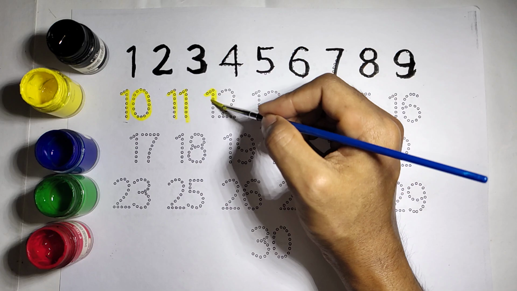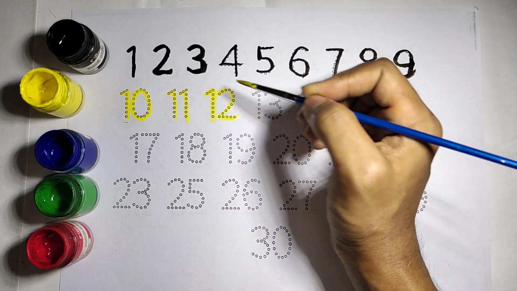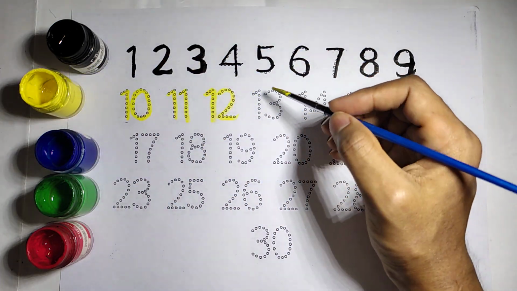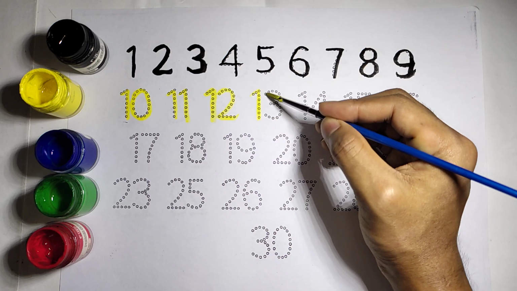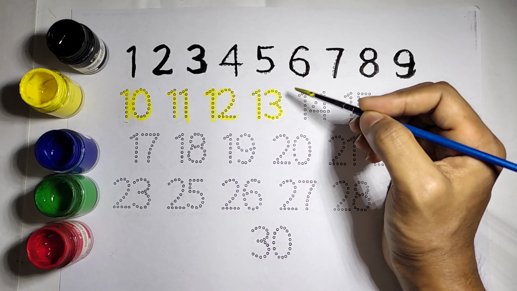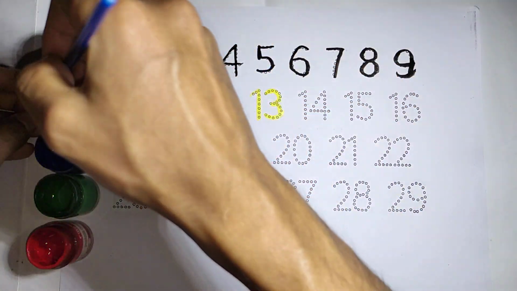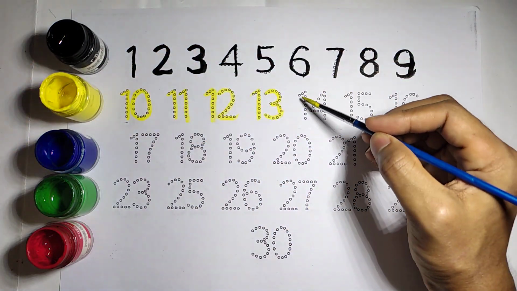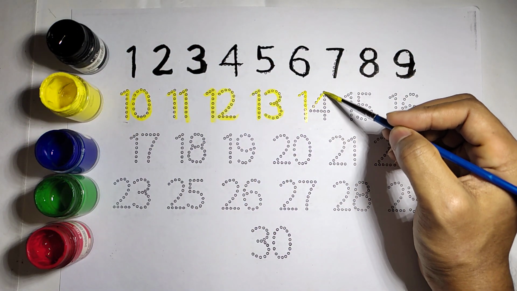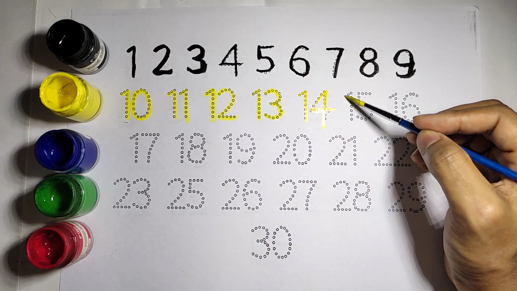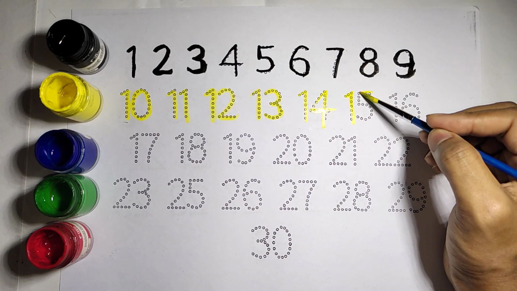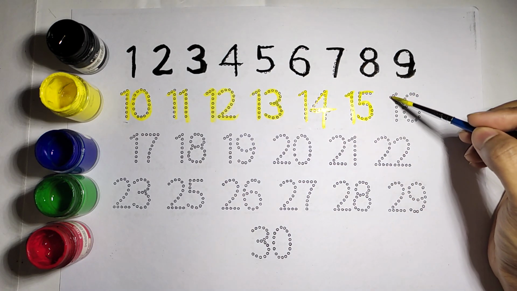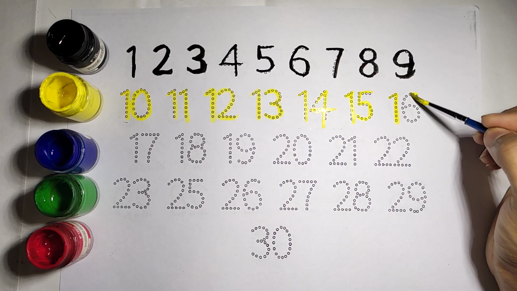And now we draw the number of 12. Yellow color. The next one is 13. And now we draw the number of 14. We again use yellow color. The number of 14. And the next one is 15. Now we draw 16.